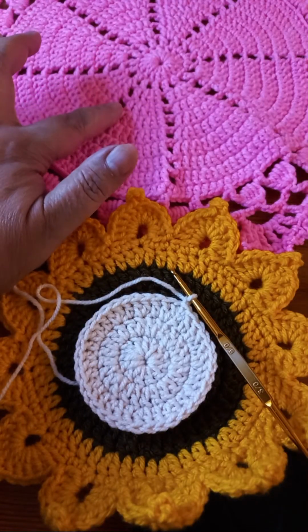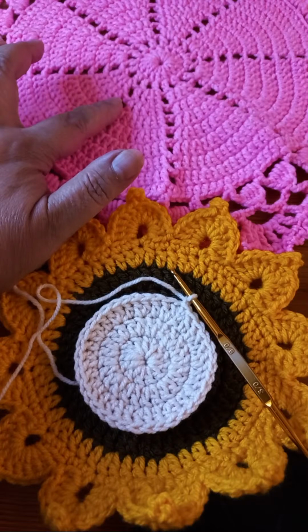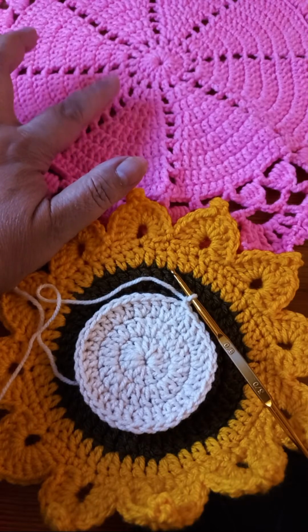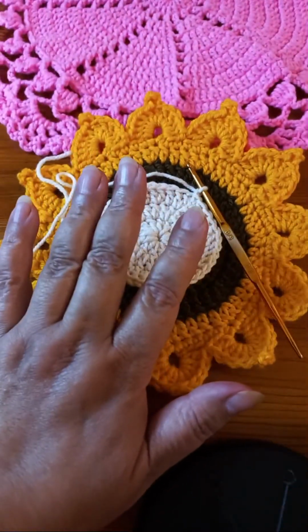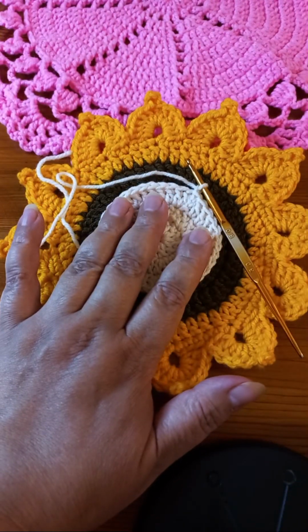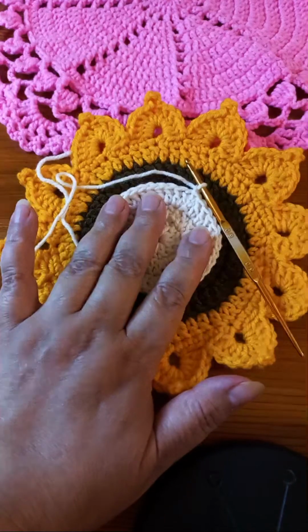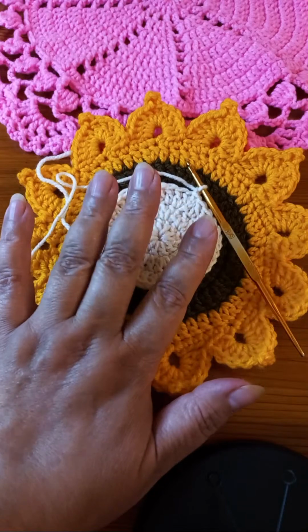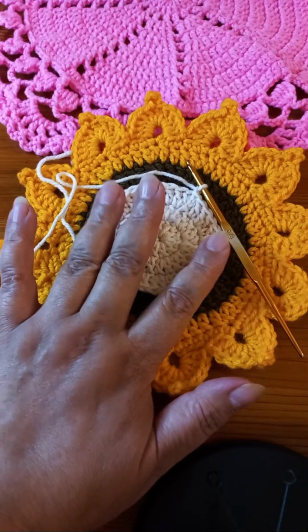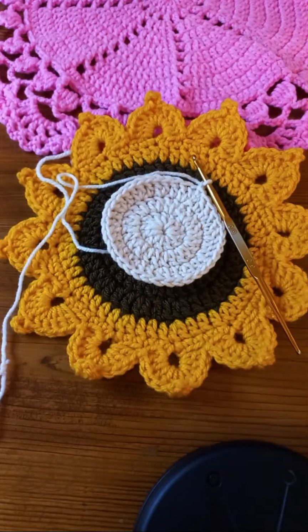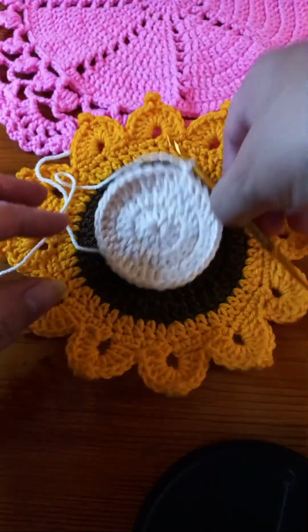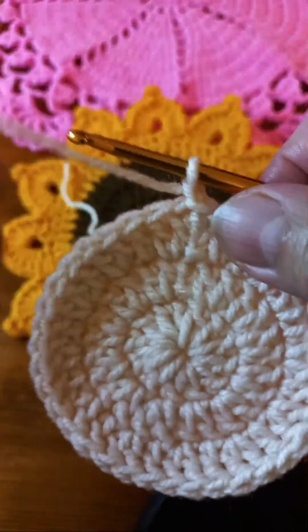This chain also helps you to expand your circle. So again I will show you how you can expand your circle with the help of chain stitches. Now let's come to the point of how you can do chains.